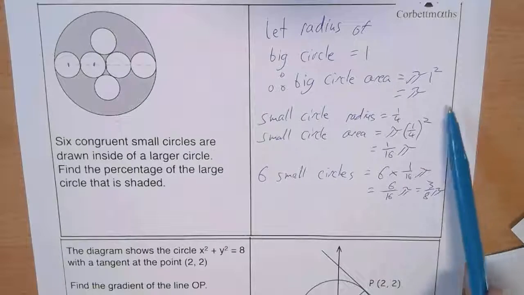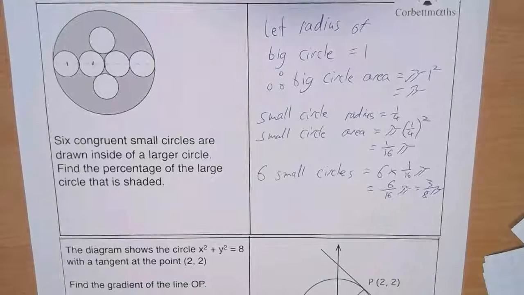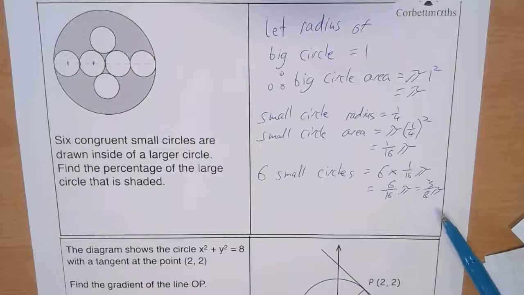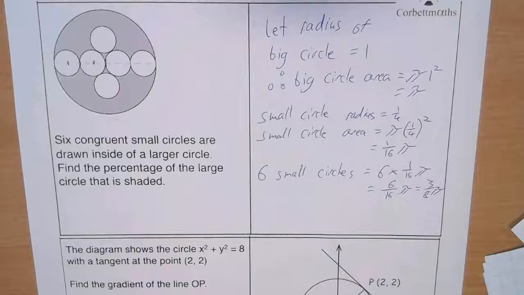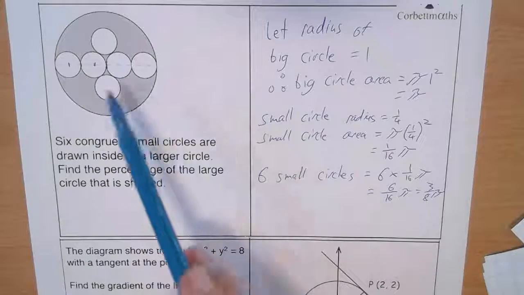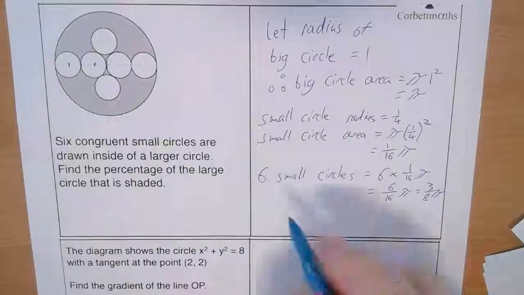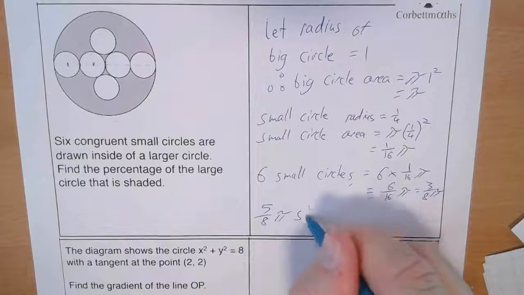So what percentage of the whole thing is taken up? Well, if the larger circle is pi, and the small circles all together are 3/8 pi, the percentage of the large circle which is shaded is going to be what's left of that, right? So if 3/8 is taken up with the small circles, I've got 5/8 pi shaded.